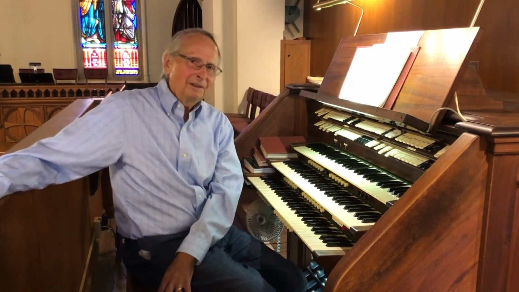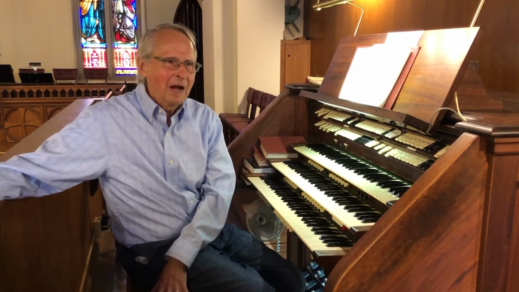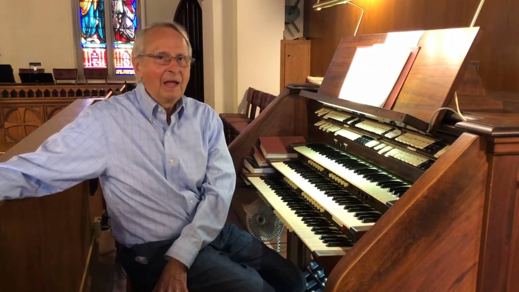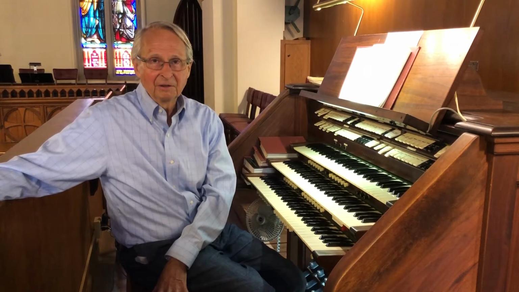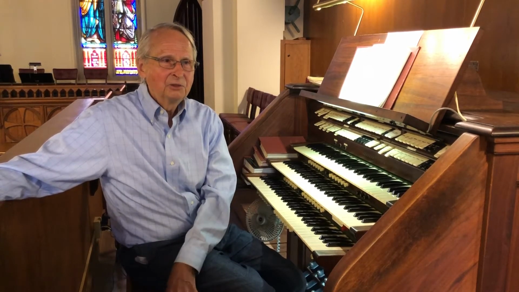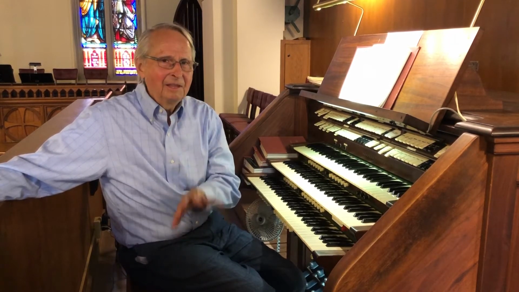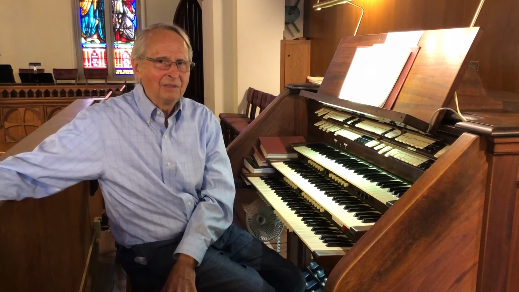It was written shortly after 1600 by a German composer named Hans Leo Hassler, and he wrote it as a love song. It's a secular love song. Later, he added the German words, Herzlich Tut Mich Verlangen, and the hymn tune also goes by this name.